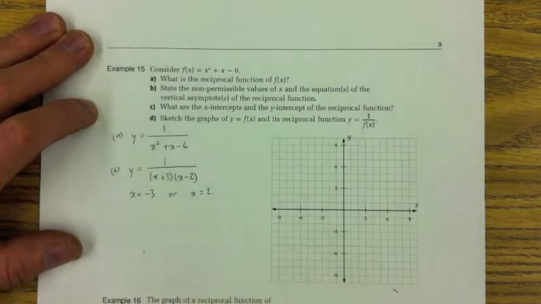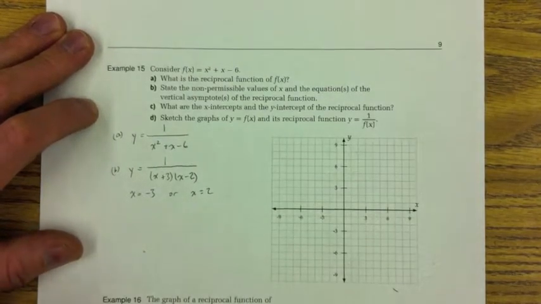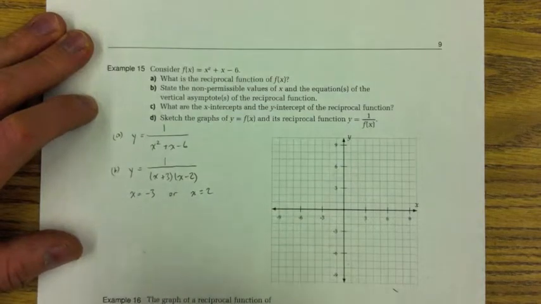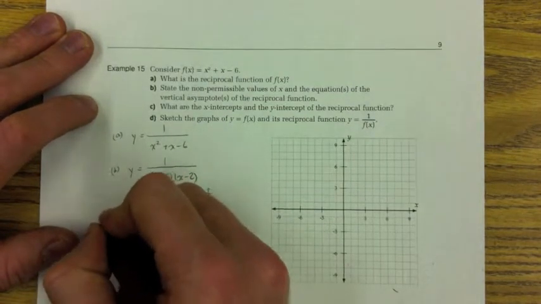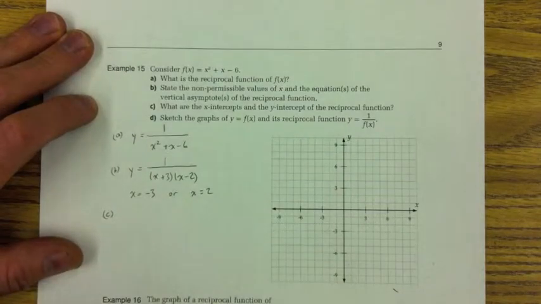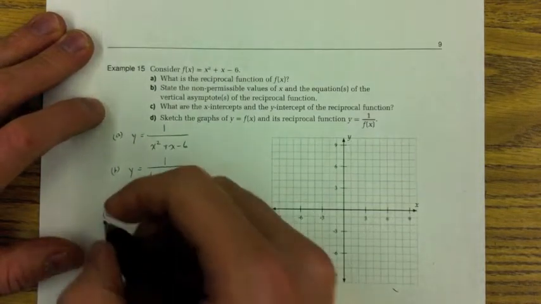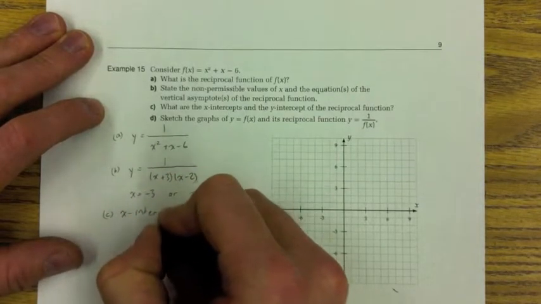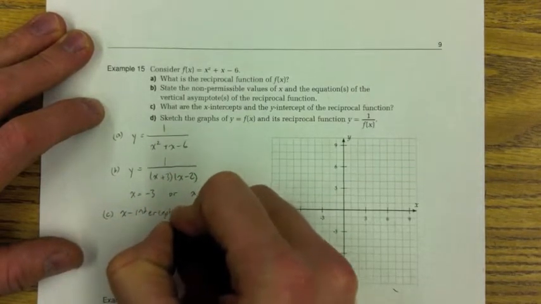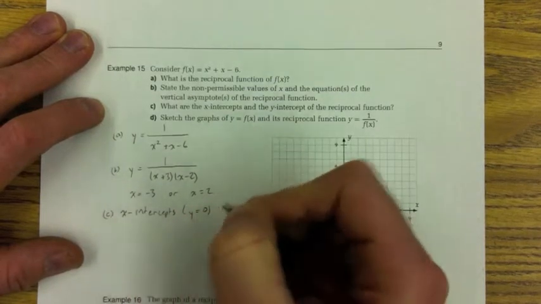Alright, what are the x-intercepts and y-intercepts of the reciprocal function? Let's see. The x-intercepts means y is equal to 0.